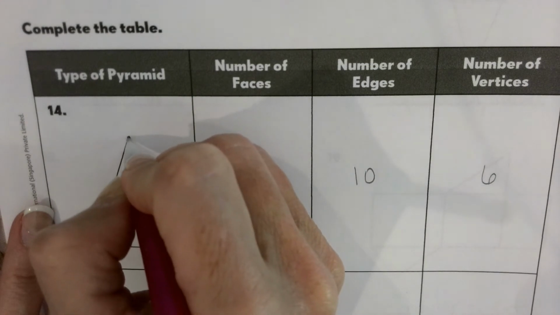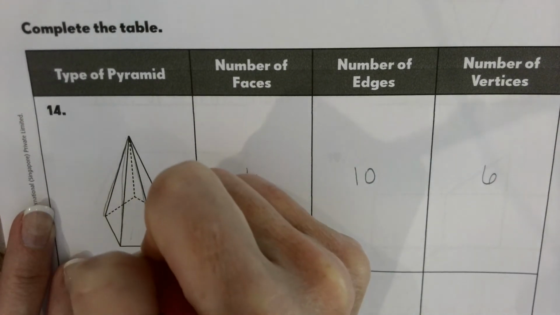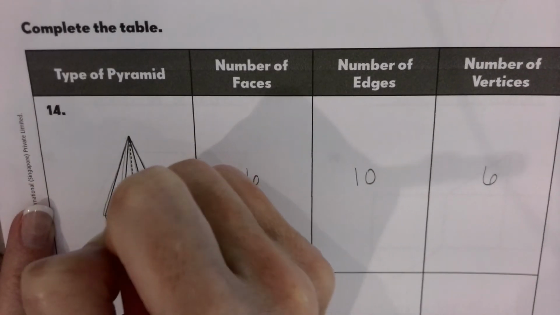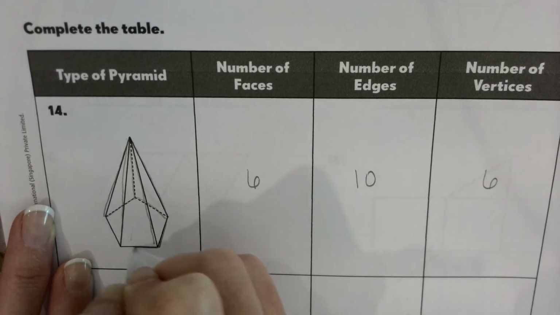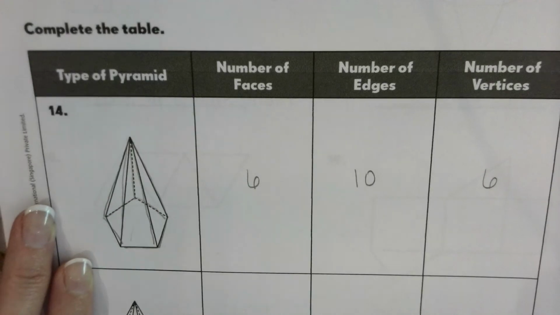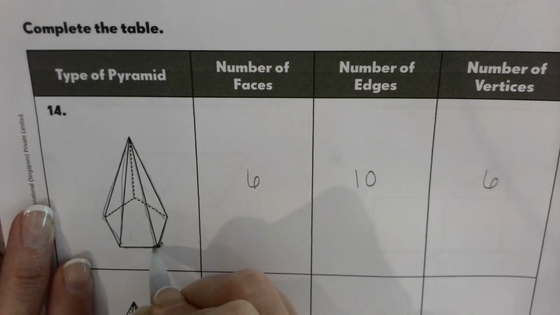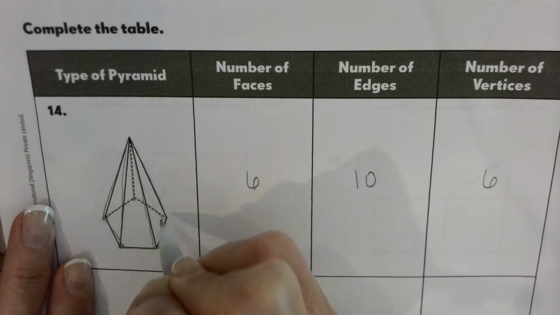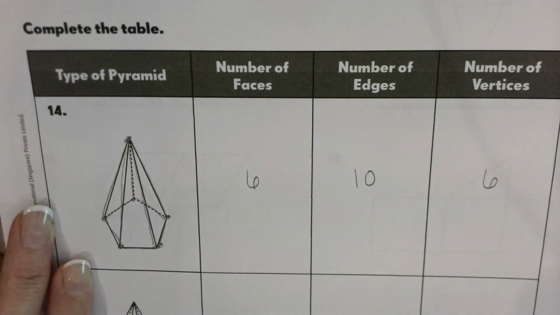And the number of edges would be 1, 2, 3, 4, 5, 6, 7, 8, 9, 10. And then the number of vertices would be 1, 2, 3, 4, 5, and then don't forget the one at the top, 6.